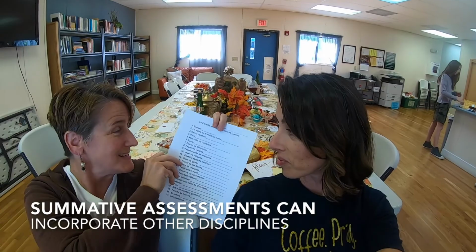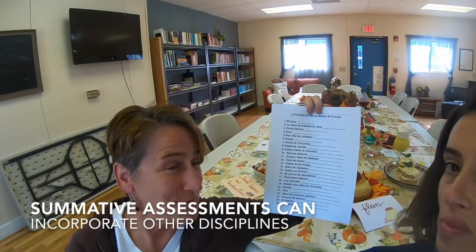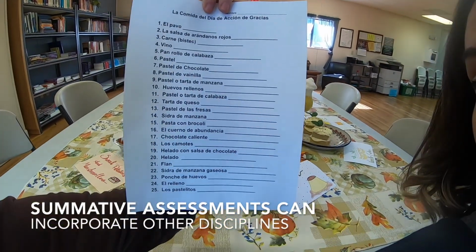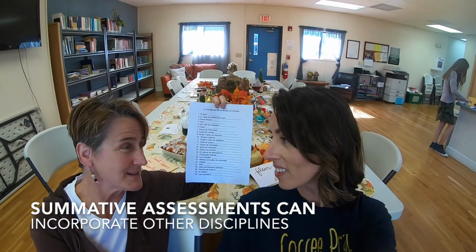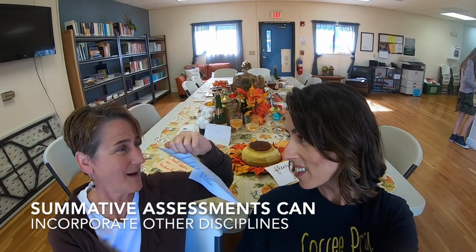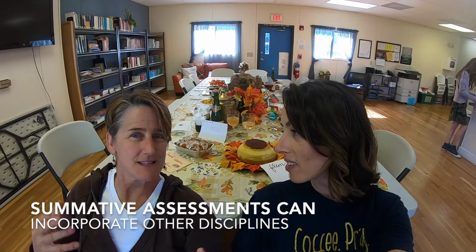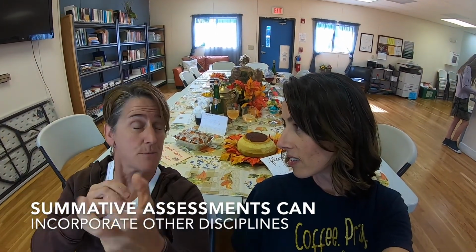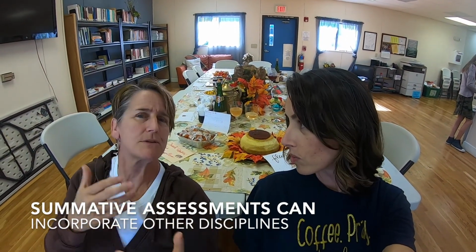And then the Spanish teacher made a vocab list. Isn't this crazy? And now she is taking her kids through, and they have to figure out what's what in here. So cool. So the idea is these creative summative assessments invite other people in the community in. And there's a number of different ways you can do that.